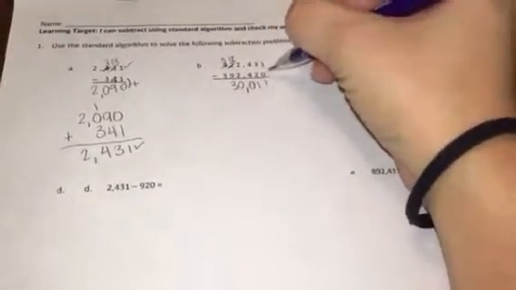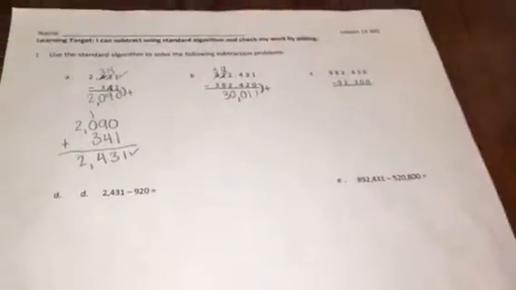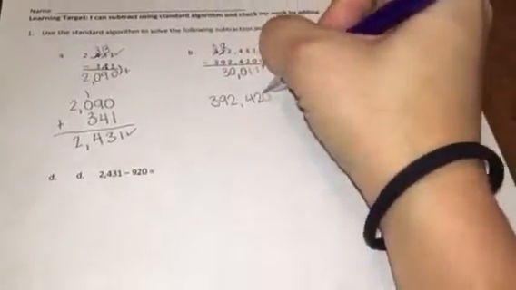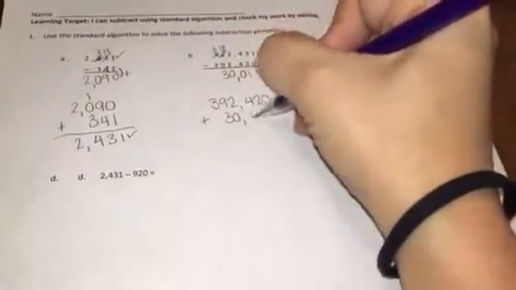Now remember, we're going to take our difference and our part, and we're going to add these together to see if we come out with our whole at the top. So I'm going to write 392,420 plus 30,011.